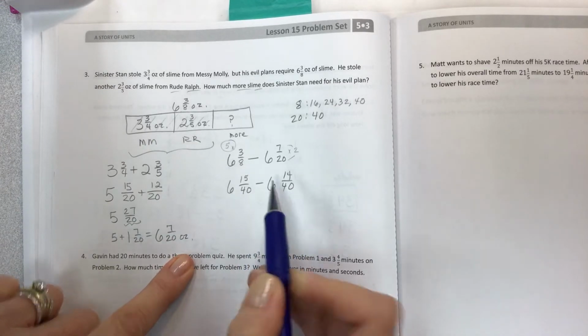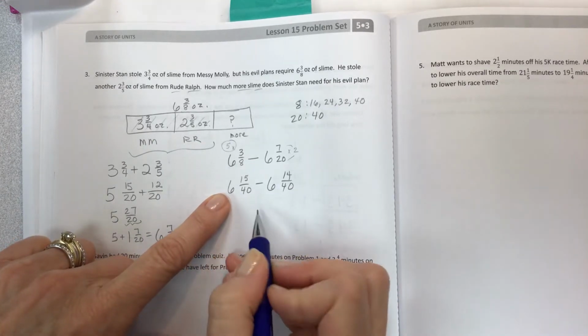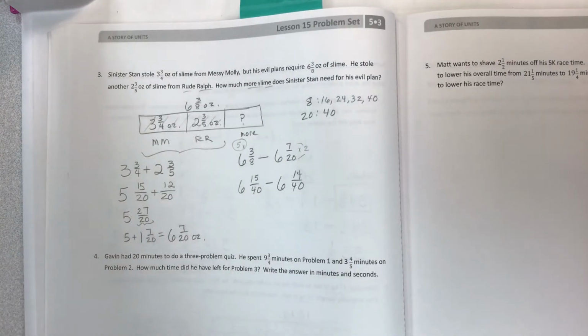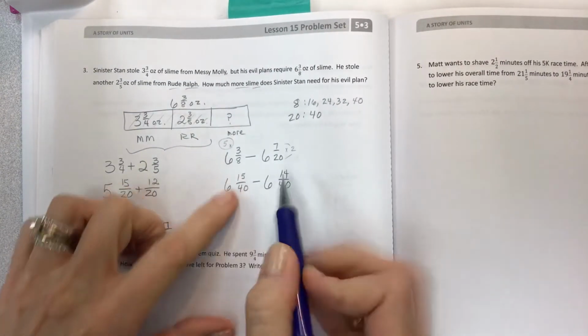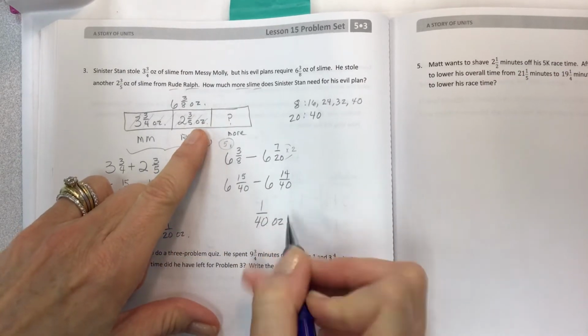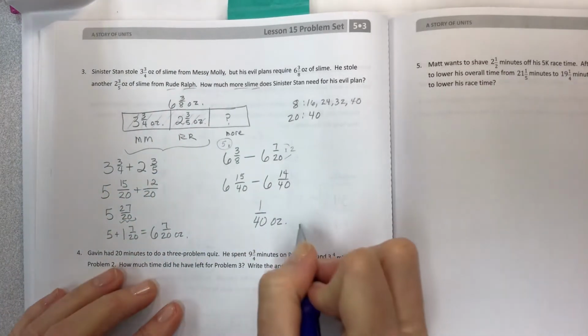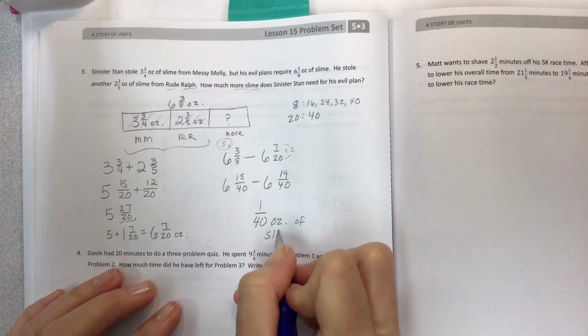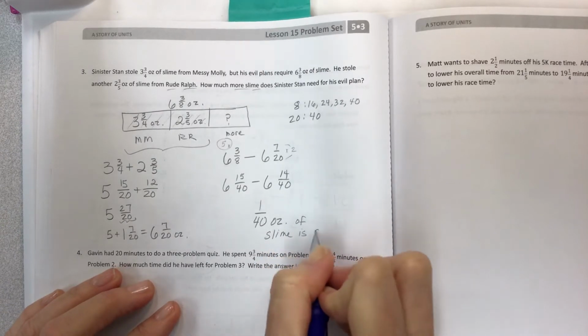15/40 minus 14/40. 6 minus 6 is 0, so we have 0 whole numbers left anyway. But look at how very close our answer is, and this comes out to 1/40 ounce of slime is still needed.